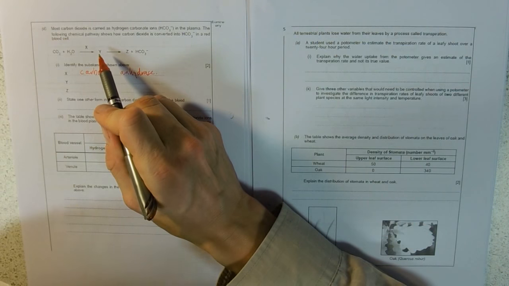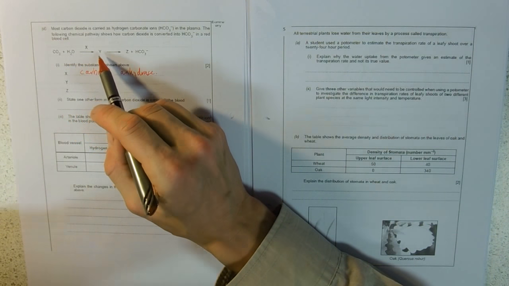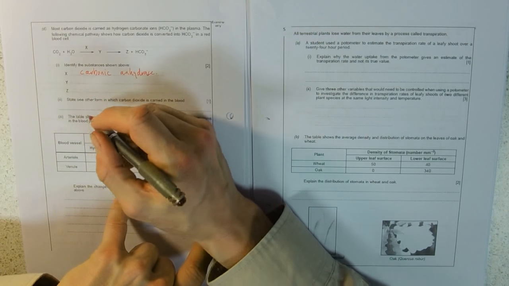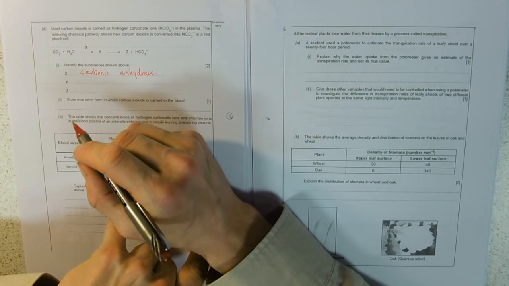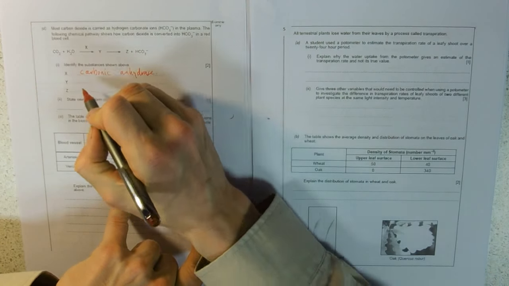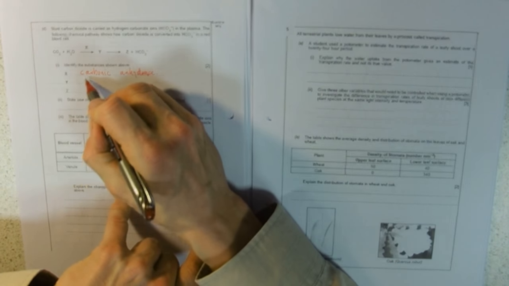Y is the name of the substance produced, which is the acid produced, and we just need to either say the name of the acid, carbonic acid, or the equation for it. We'll give the equation because that's keeping with the style of the question, H2CO3.